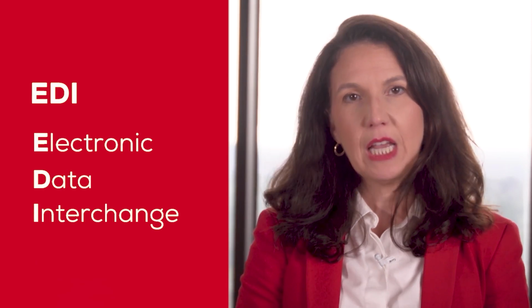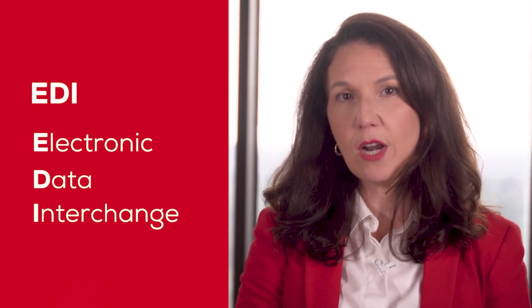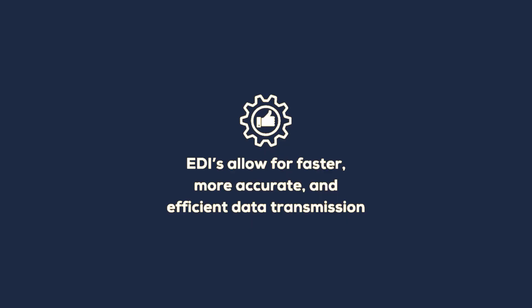Today, we're decoding another common Treasury acronym, EDI. EDI stands for Electronic Data Interchange. It is a method of exchanging information between organizations in a standardized electronic format. For decades, EDI has replaced traditional paper-based processes, allowing for faster, more accurate, and efficient data transmission.